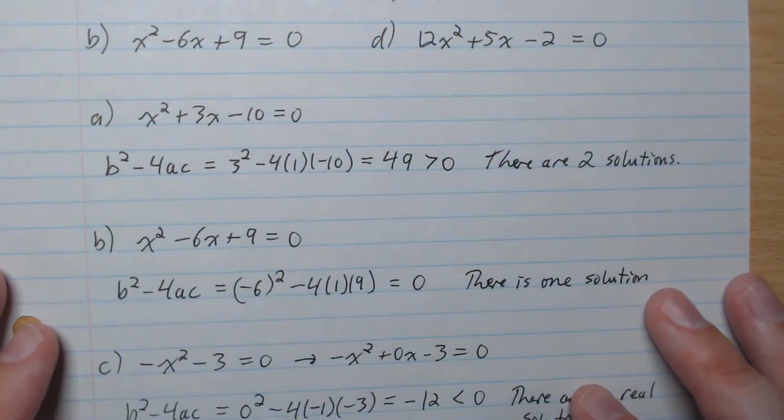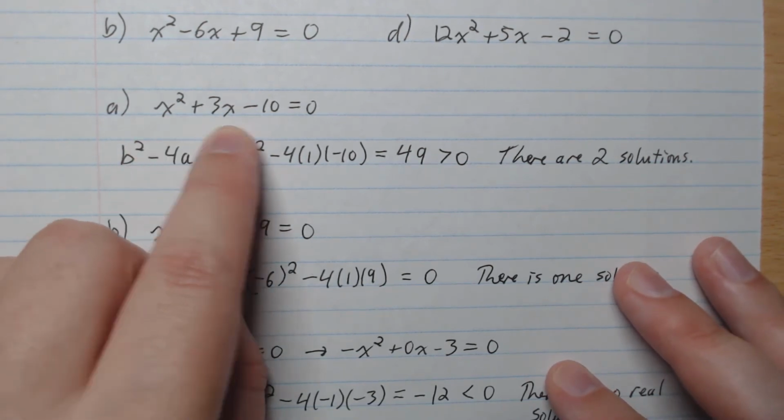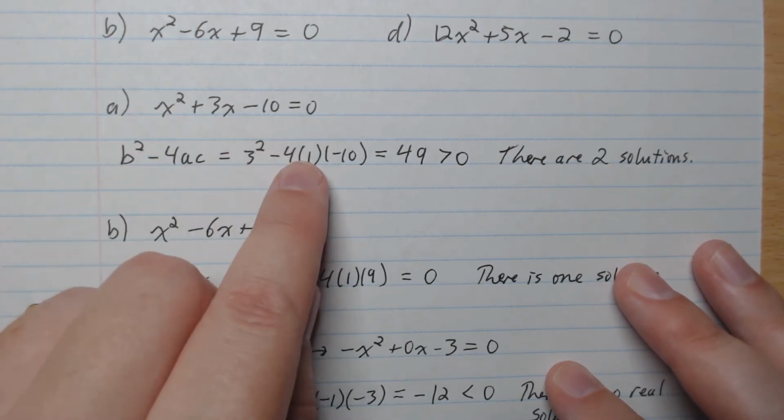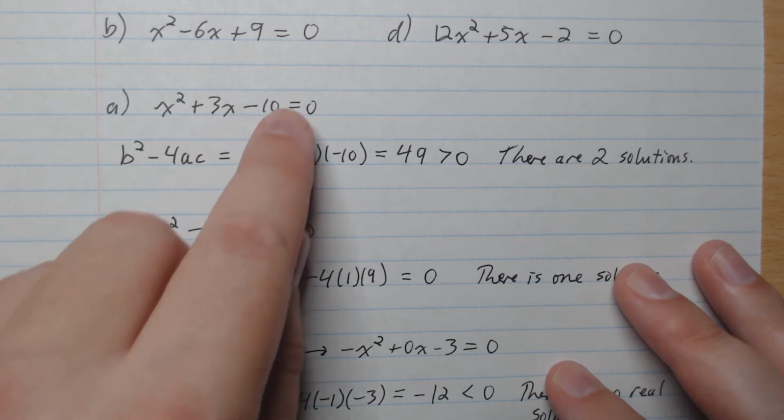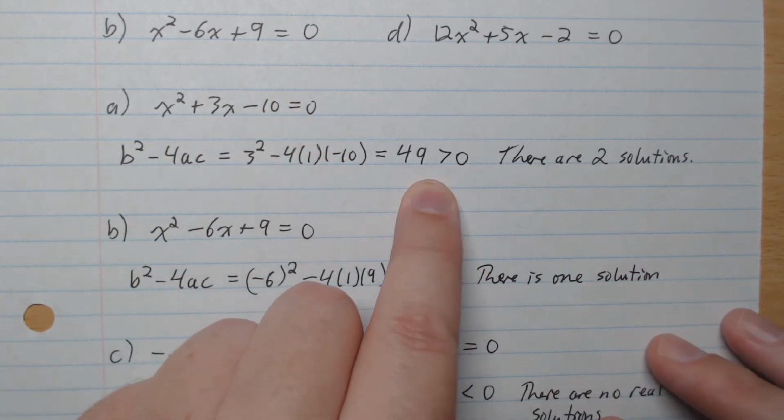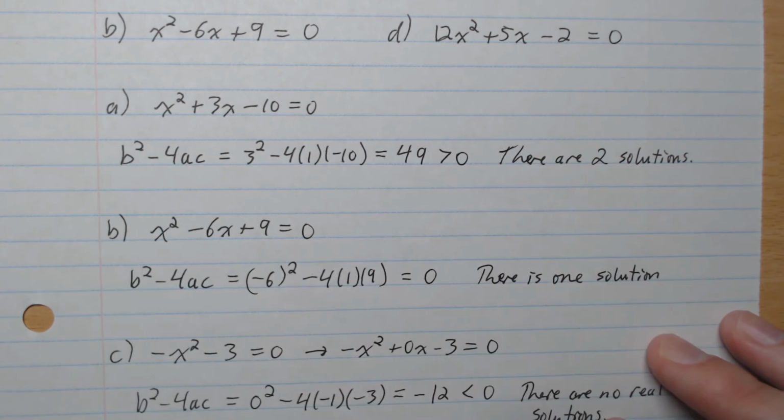Okay, we're back. So A, x squared plus 3x minus 10 equals 0. A is 1, B is 3, C is negative 10, which gives 49, which is greater than 0. Therefore, there are two solutions.